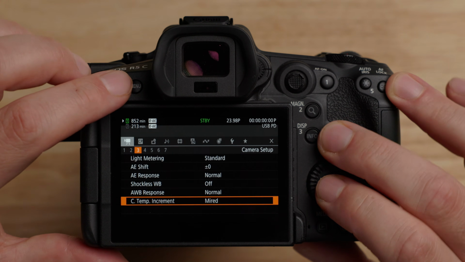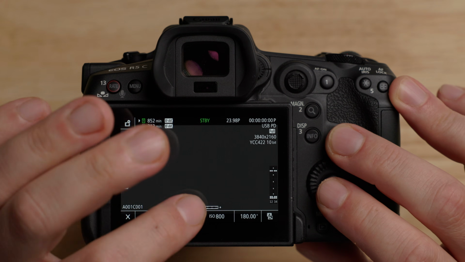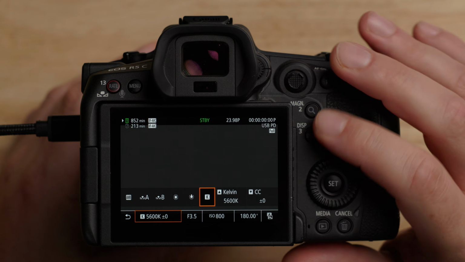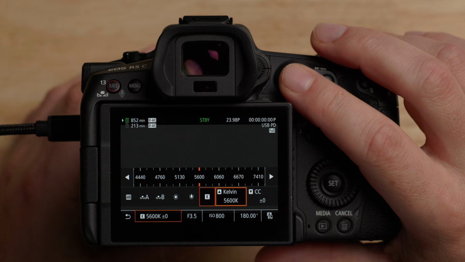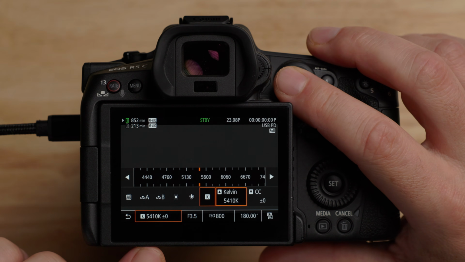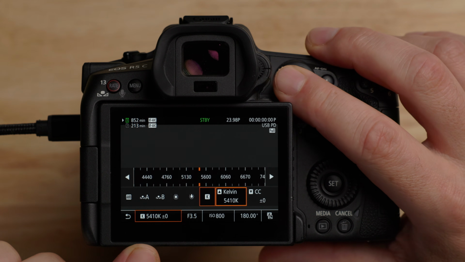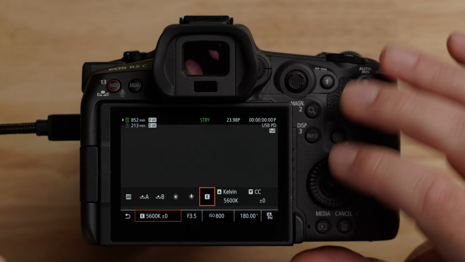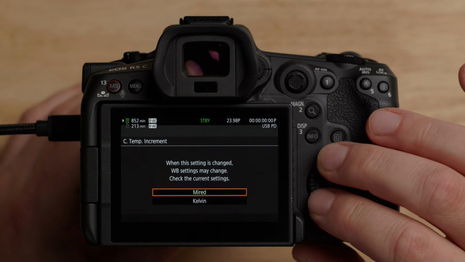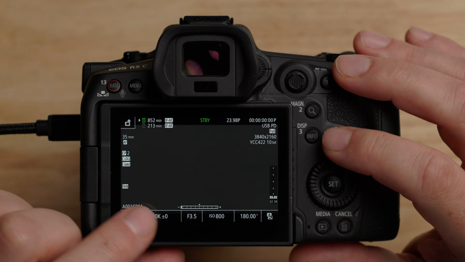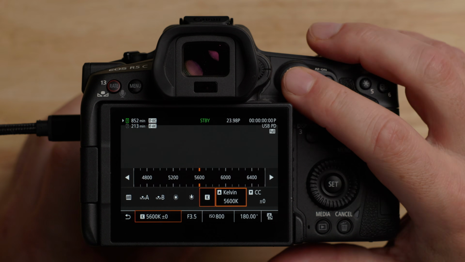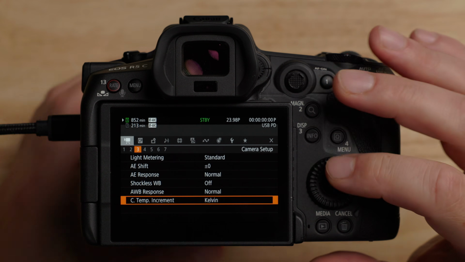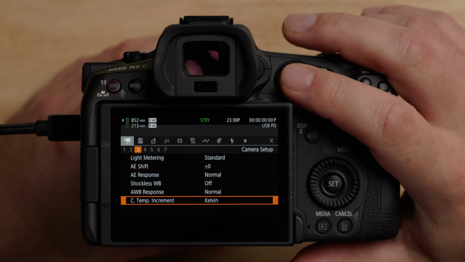So if we leave the menu here, let's go into the white balance and go to custom white balance. I'll explain this touchscreen stuff later, like I said. But if we change it here, you can see that it jumps weird increments. So it goes from like 5600 to 5410, right? It's like weird numbers here. And that's because it's set to mired. If we set this to Kelvin, now when we go to change this, it'll change by 100. So I recommend that you use the Kelvin measurement. I think it makes a lot more sense to me, at least.